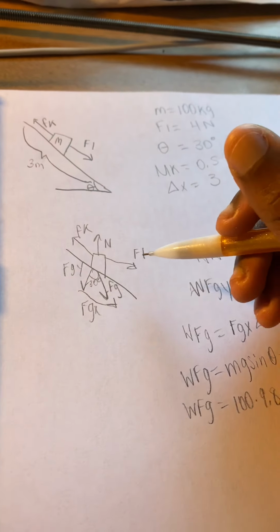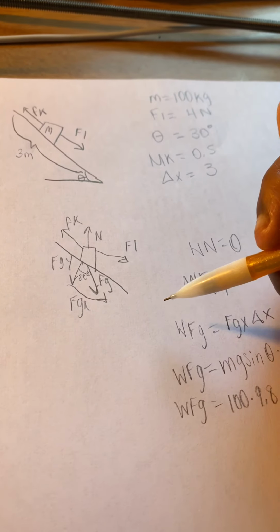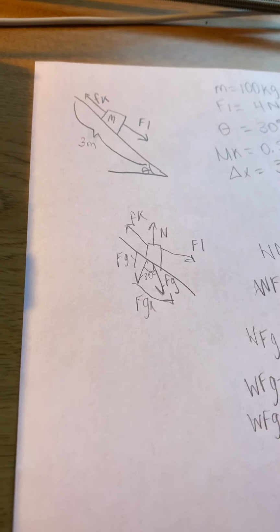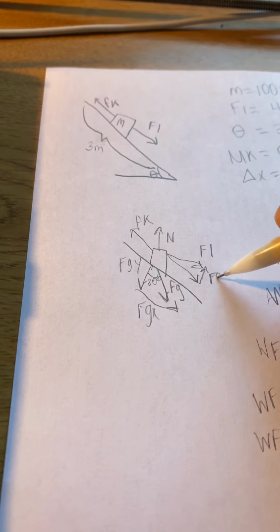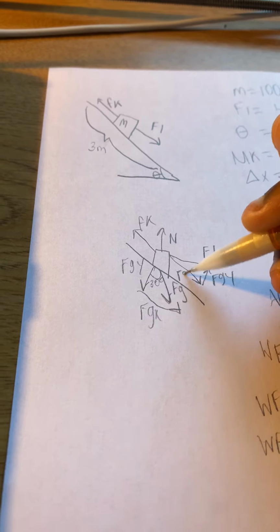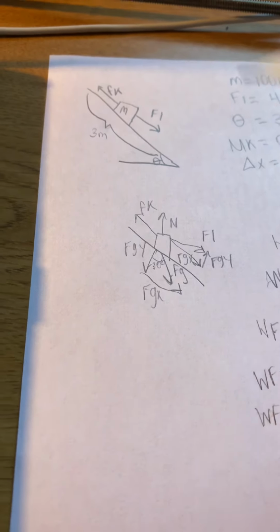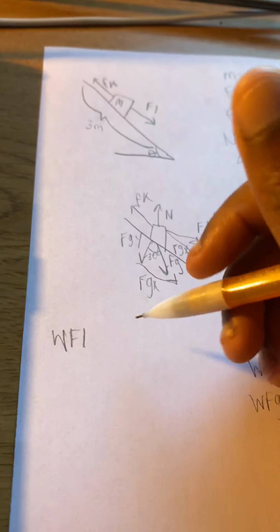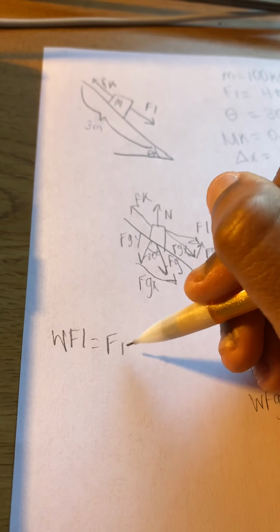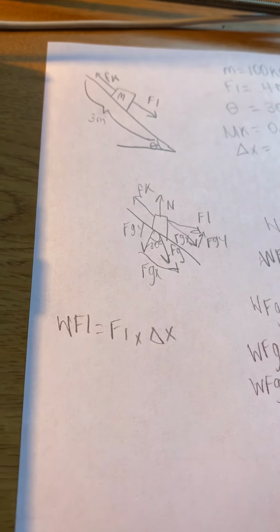Next, you want to look at your F1. Since it's also parallel and it's going the same direction as the motion, that's also going to be doing work. So you want to also draw your X's and your Y's, FGY, FGX, and you want to write it as WF1 equals F1X times your displacement.